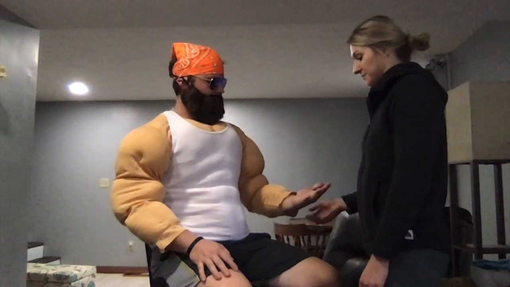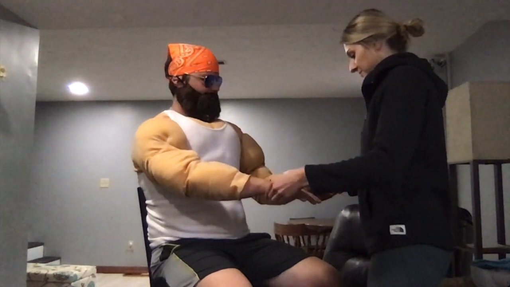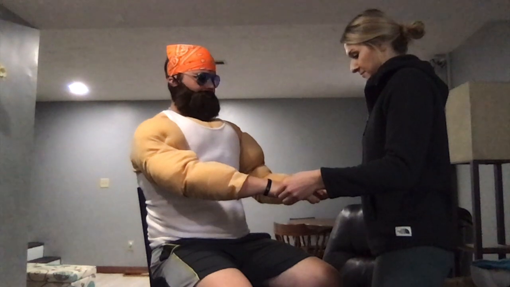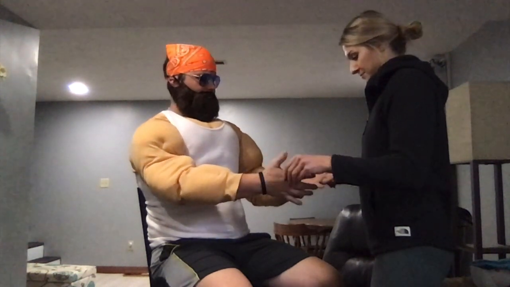We're going to do the hand assessment. First, inspect the patient's wrists and hands, noting any swelling over joints as well as any deformities. Pay attention to the palm and notice any thickening of tendons or fingers.